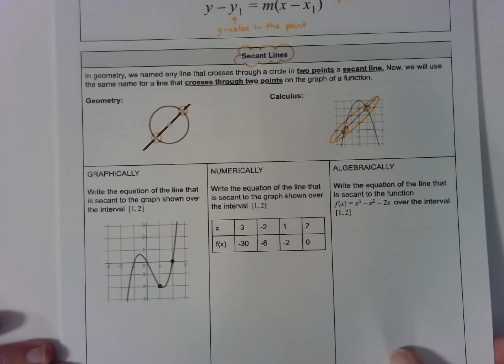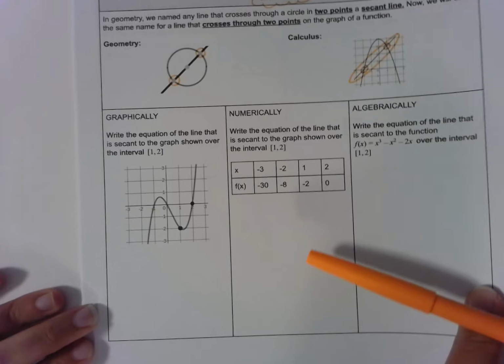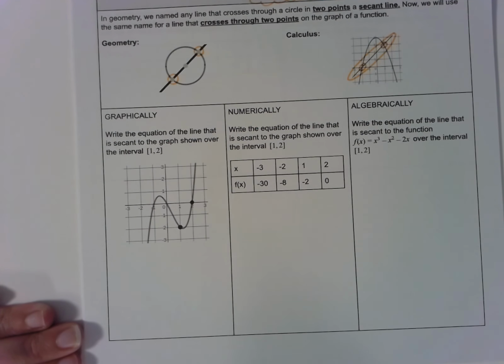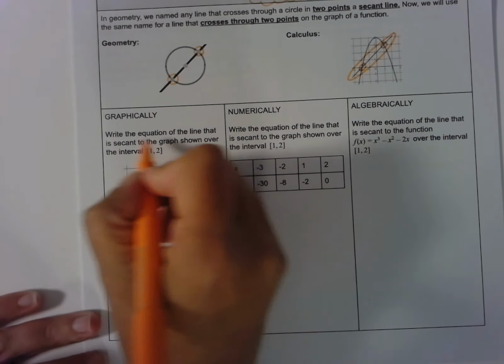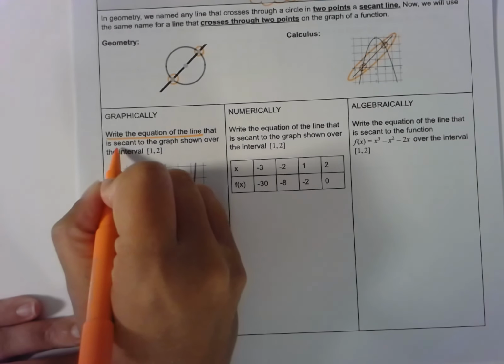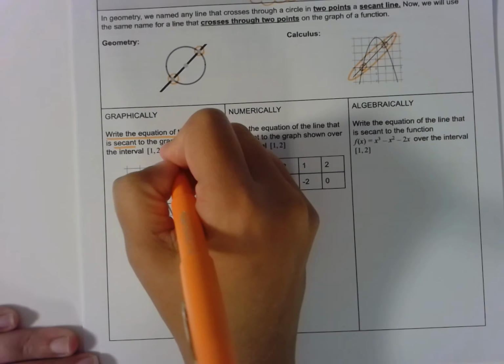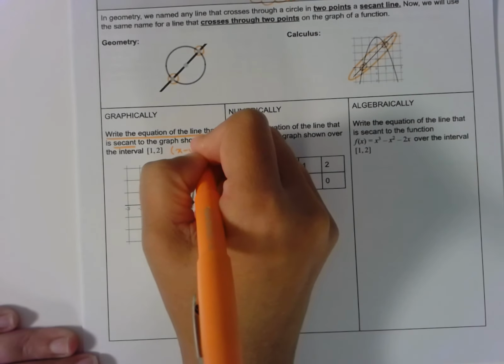Graphically, if we wanted to, for example, write the equation of a line that is secant to the graph over the interval from 1 to 2, so we are writing the equation of a line that is secant to the graph over the interval from 1 to 2, which means these are both x values.